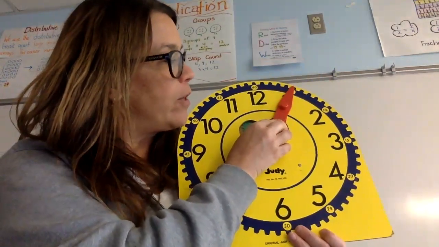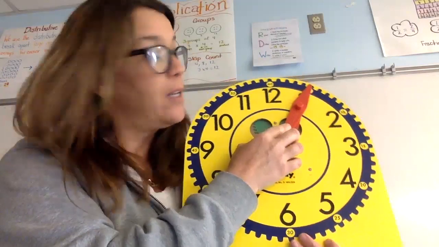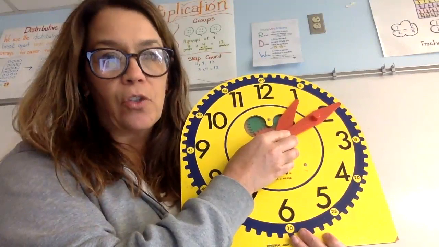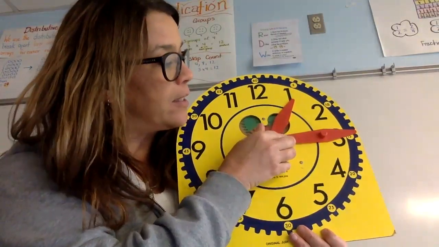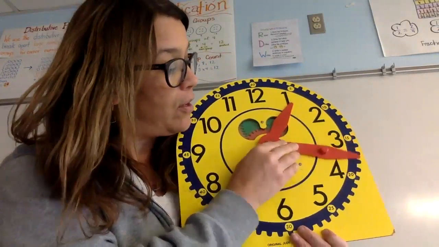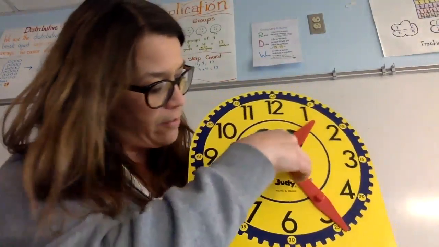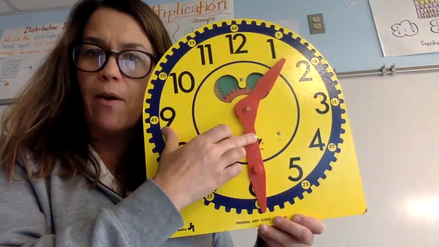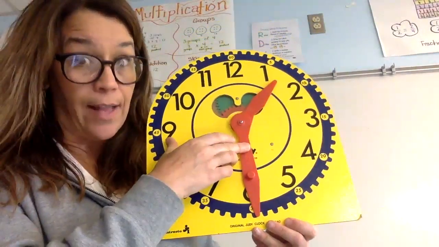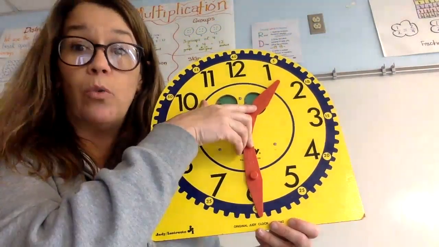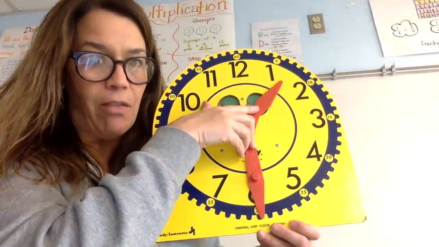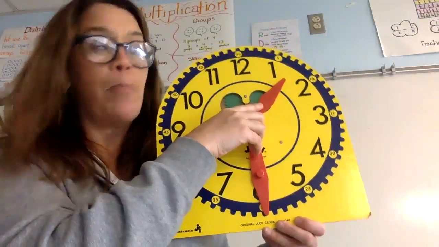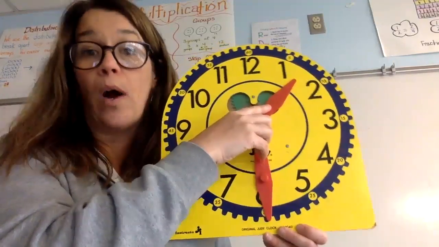So each number is a 5-minute increment. So when it's on the 1, it's 5 minutes. When it's on the 2, it's 10 minutes. When it's on the 3, it's 15 minutes, 20 minutes, 25 minutes, and 30 minutes. Notice what happens to our hour hand as our minute hand goes around the clock. The hour hand will also move. It's no longer exactly on the 1, it's actually past the 1. So that means it is 30 minutes past 1 o'clock or 1:30.